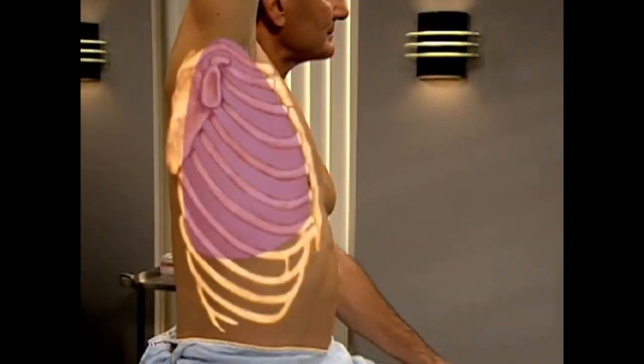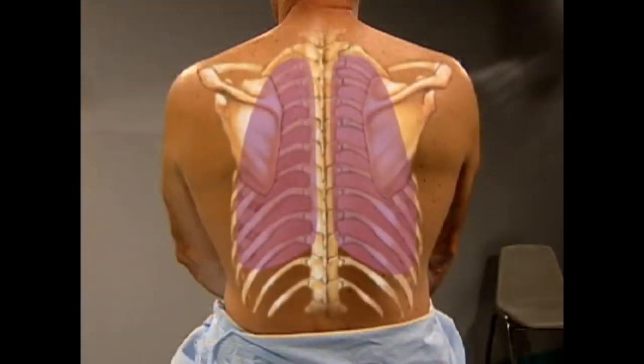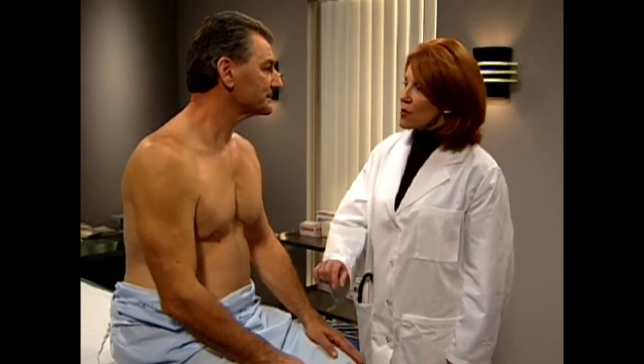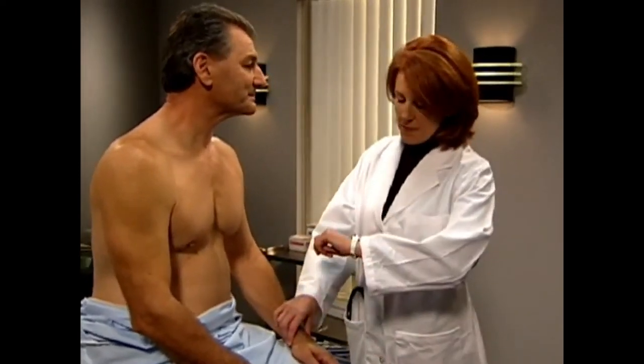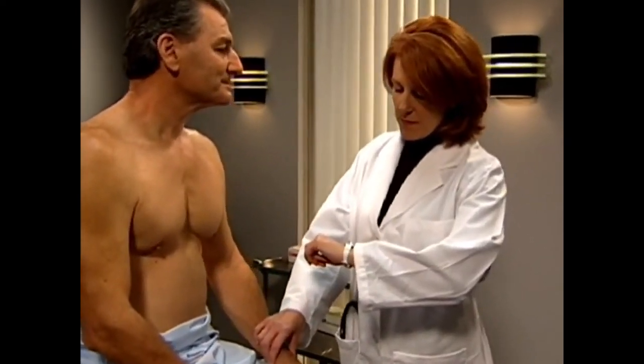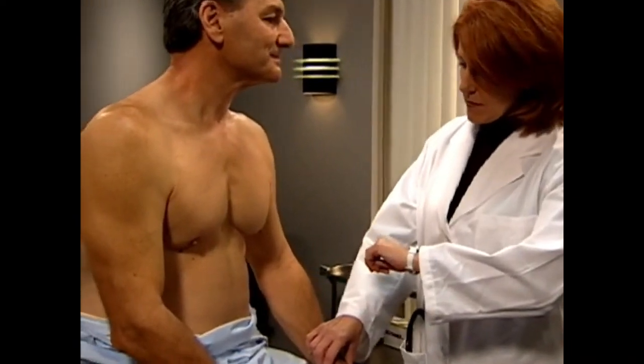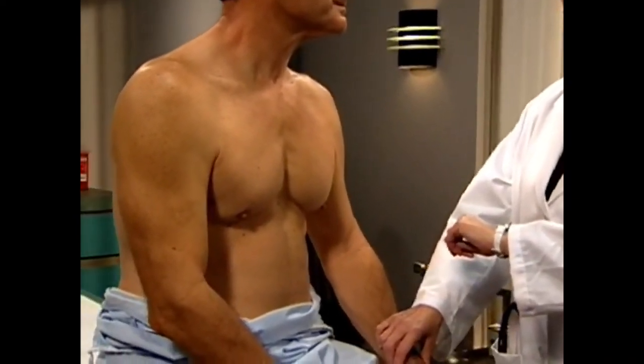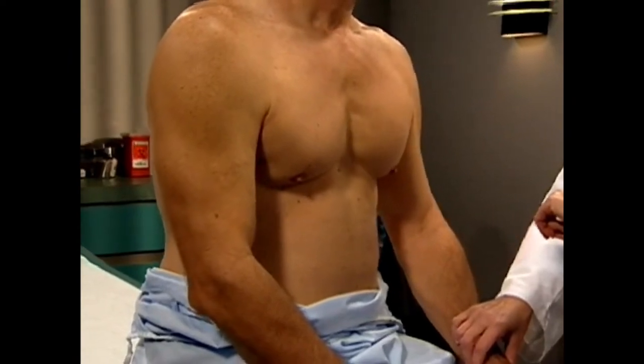Do the same for the patient's lateral thorax and posterior thorax. I'm going to take your pulse now. You can just relax and breathe normally. While palpating the patient's pulse, determine his respiratory rate, which usually is 12 to 20 breaths per minute.